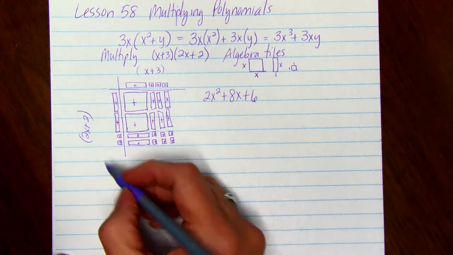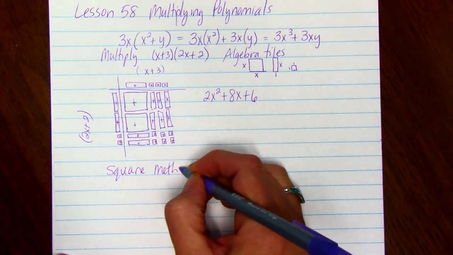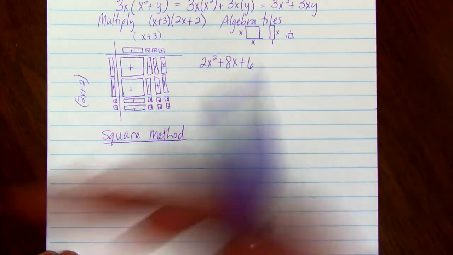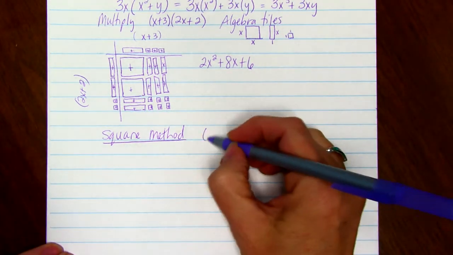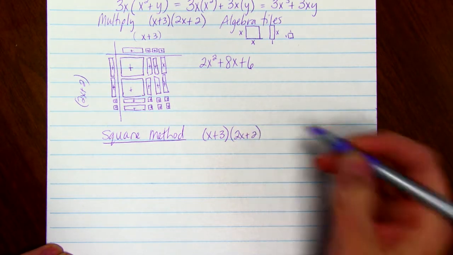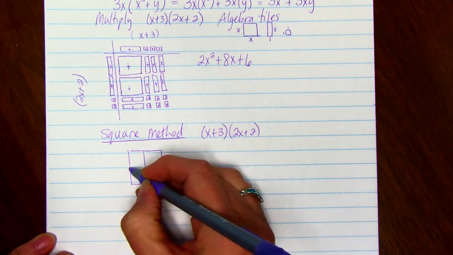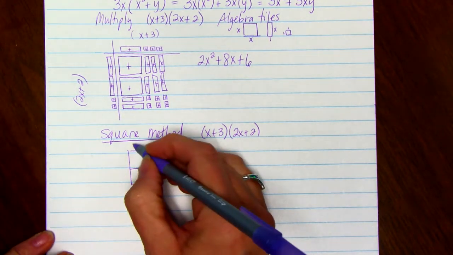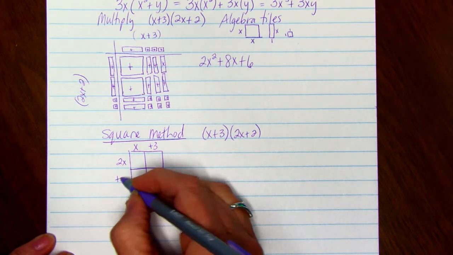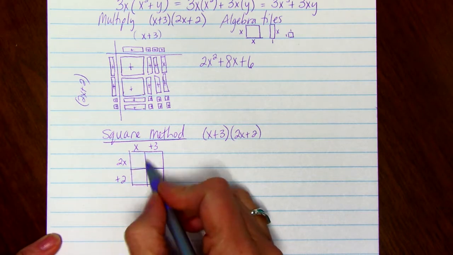There's one method called the square method. To me, it looks a lot like a Punnett square. So let's say we wanted to multiply the same one, x plus 3 times 2x plus 2. To do the square method, we draw a square and divide it into 4. We're going to do x and then plus 3 on the right of that, and we'll do 2x and plus 2 underneath. Now we find the area of each of these little rectangles.